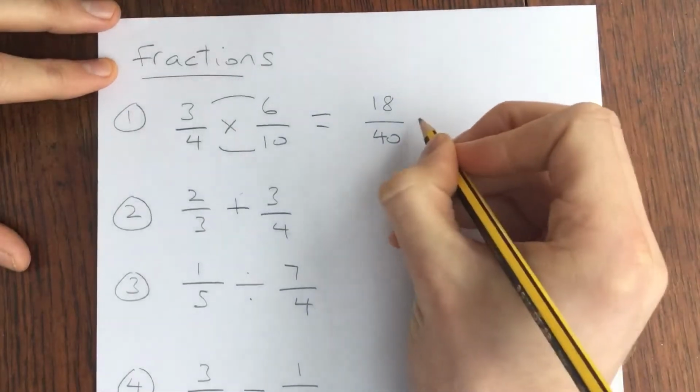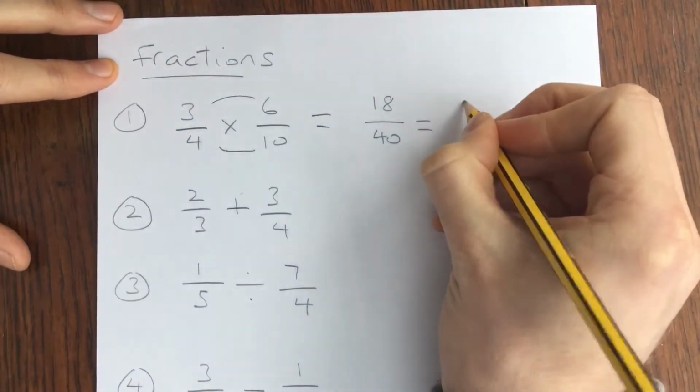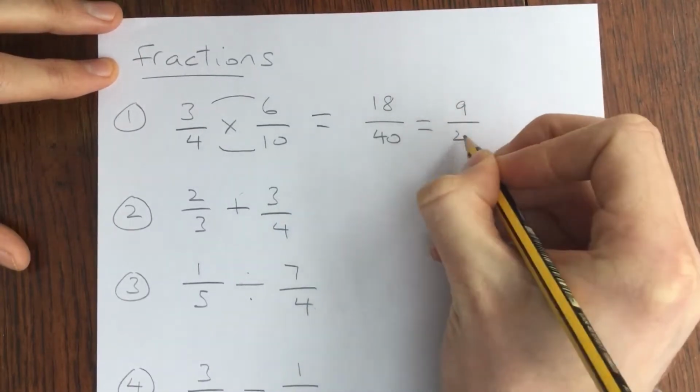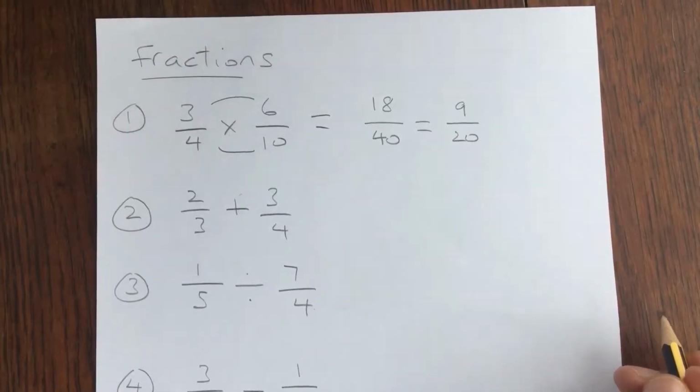So we can simplify that down. Both in the 2 times table, so we can divide by 2, so 9 over 20. And it looks like that's as far as we can go. Okay, let's move on to our next one.